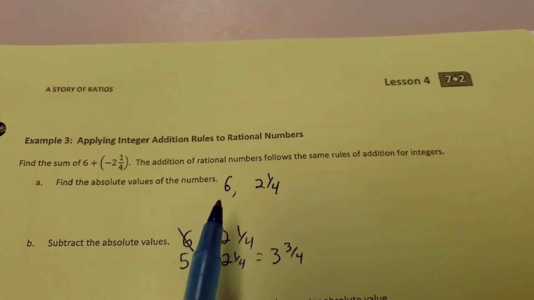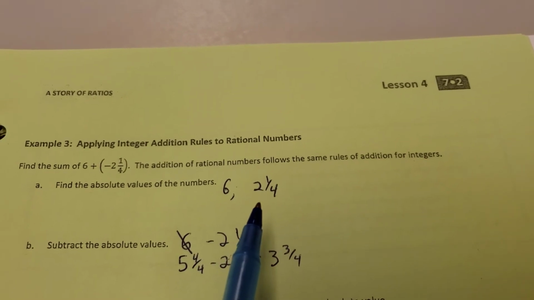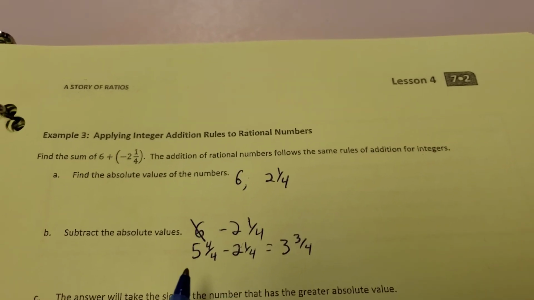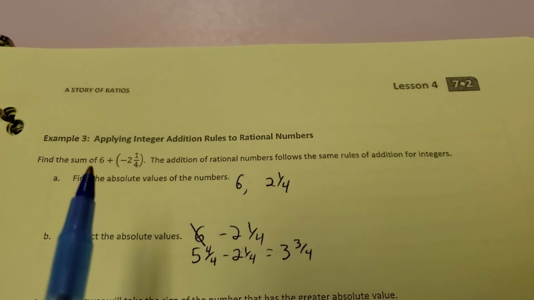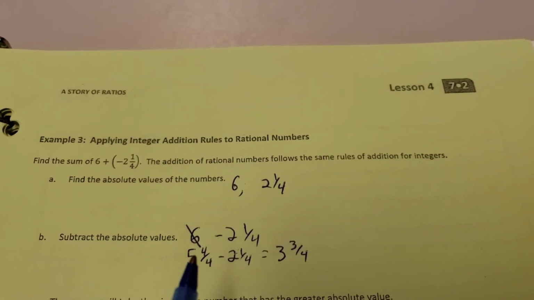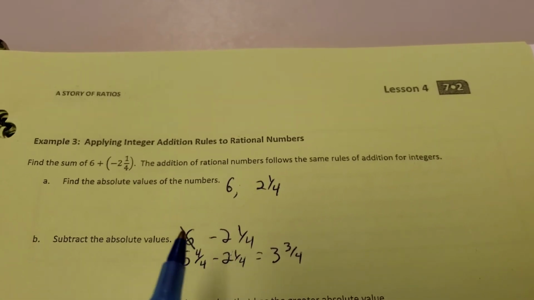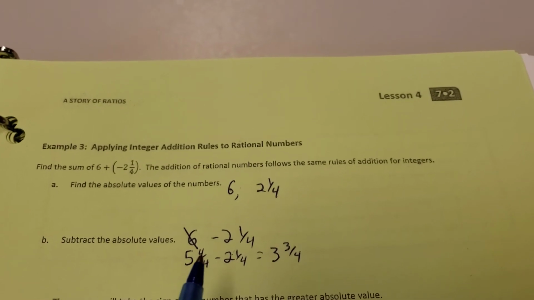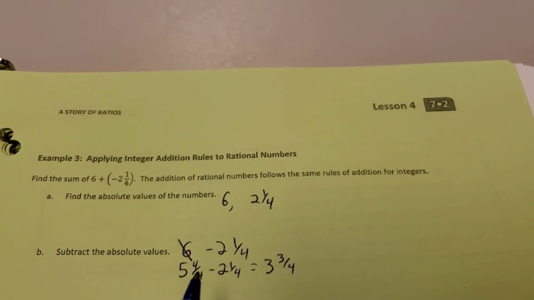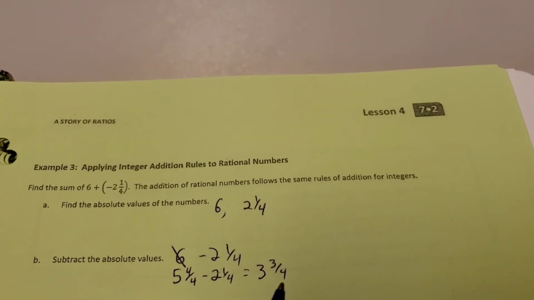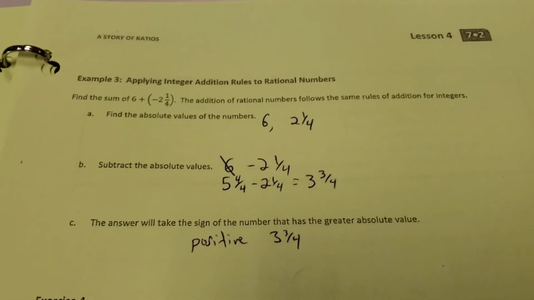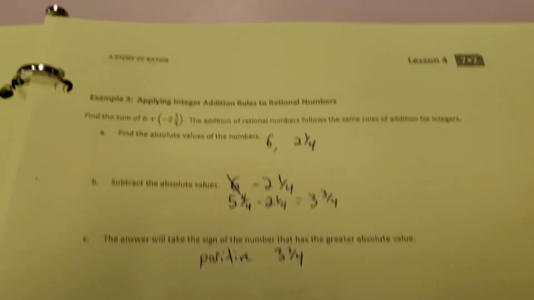The absolute values of each number: you have 6 positives and you have 2 1/4 negatives. And you subtract them. All right, there's more positives than there are negatives, so we know it's going to be a positive answer. So 6 minus 2 1/4, we had to borrow from the 5 and make it 4/4, that way we could take away the fraction. 4/4 minus 1/4 gives us 3/4, and 5 minus 2 is 3. So it's a positive 3/4.